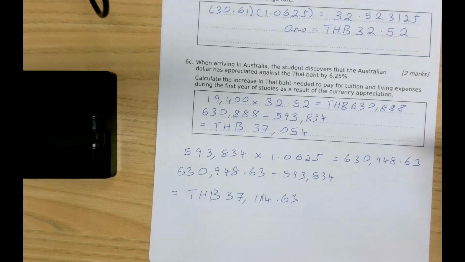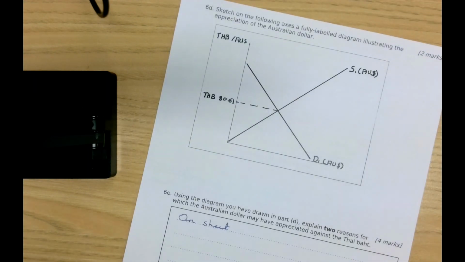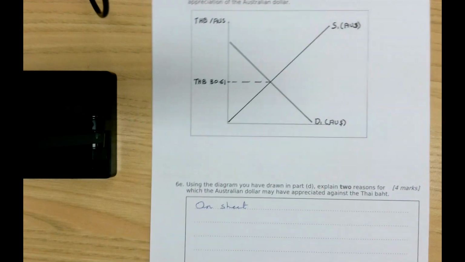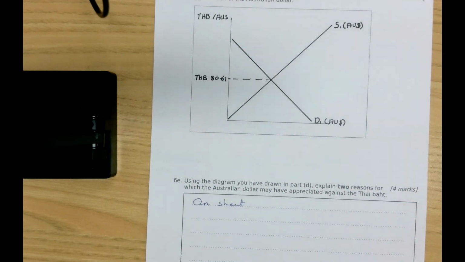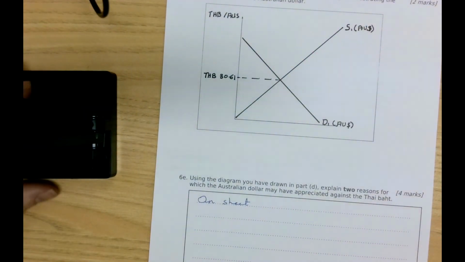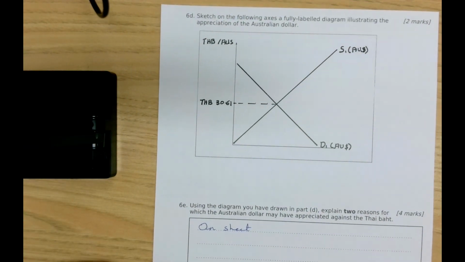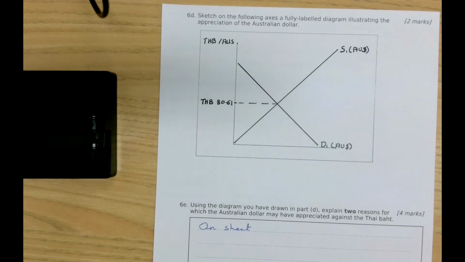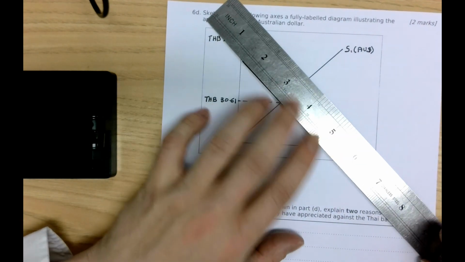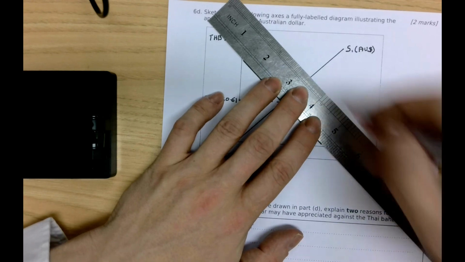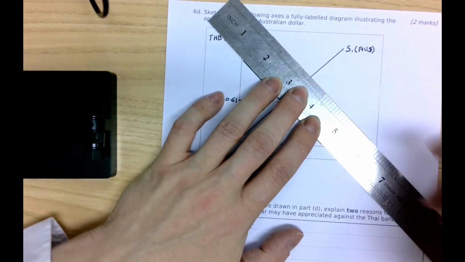Now, I believe, yes, almost the last question, last page anyway. So what we've got here now is sketch on the following axis a fully labelled diagram illustrating the appreciation of the Australian dollar. Well, have we done this before? And yes, we have. So that's a cracker, no problem there. We're just going to show an appreciation. That can be caused by an outward shift in the demand curve. So now what we've got is D2 AU dollar. Can you see that? Thank God you can.